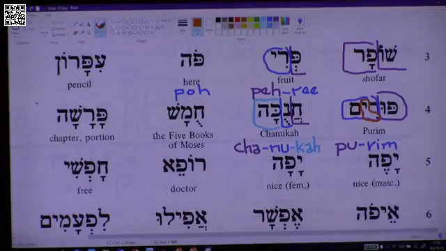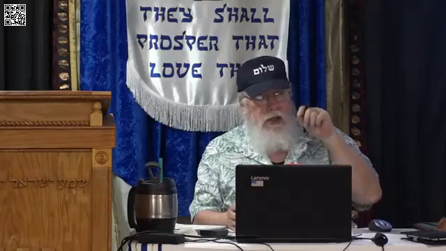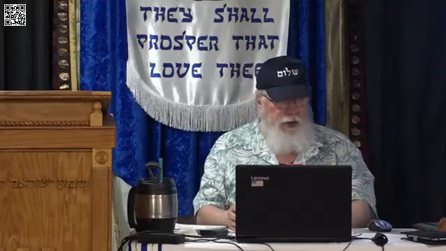If you are reading many of the Torah books with all of the nikud, all of the vowels and the other stuff that's in it, a portion will be delineated by a pei at the end of the portion.